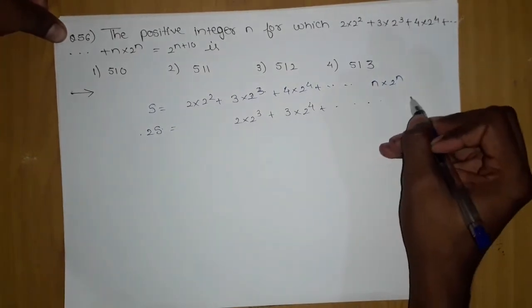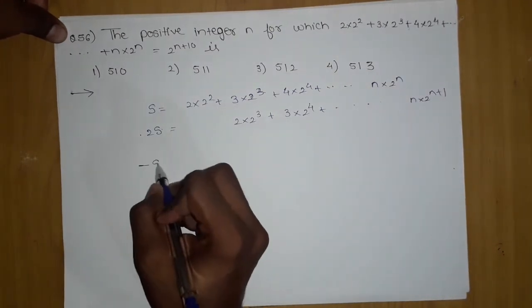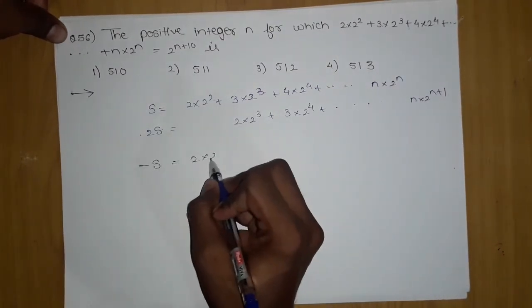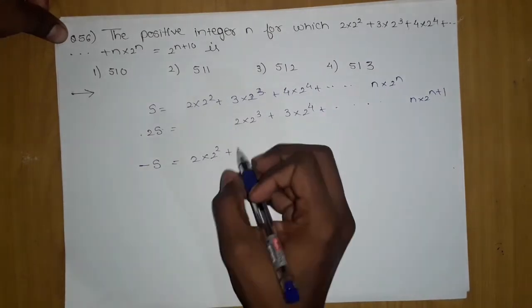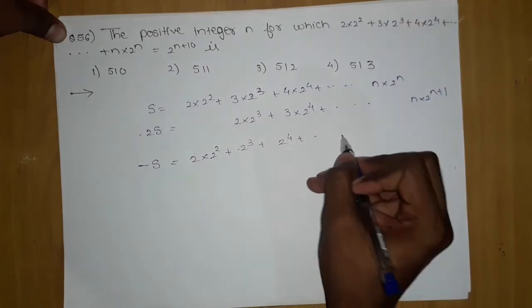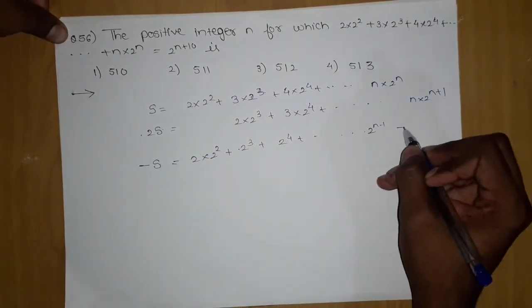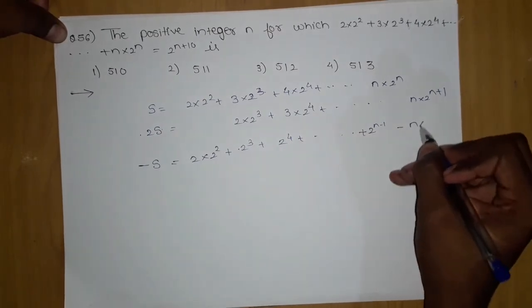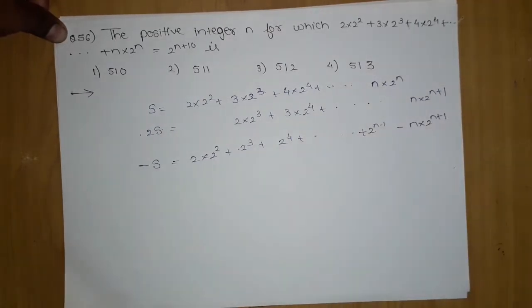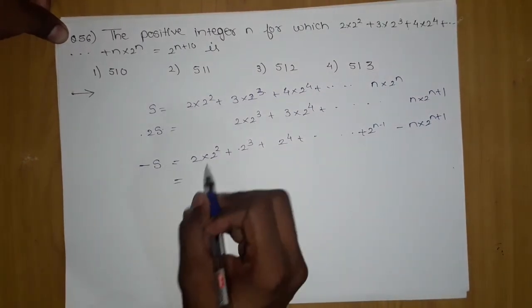What will be the last term? n into 2 power n plus 1. And if I subtract, I will get minus S is equal to 2 into 2 power 2, and this will become 2 power 3, this will become 2 power 4, and so on, till 2 power n minus 1, and minus plus and minus will be n into 2 power n plus 1. And here what I will do, I will break it, since I have told you, you have to specify how many terms.